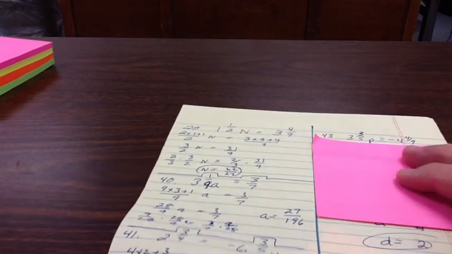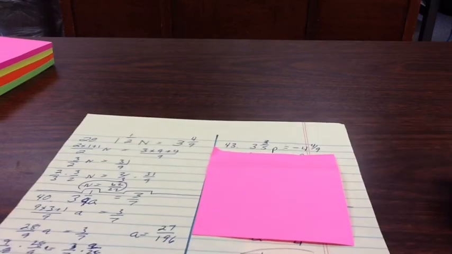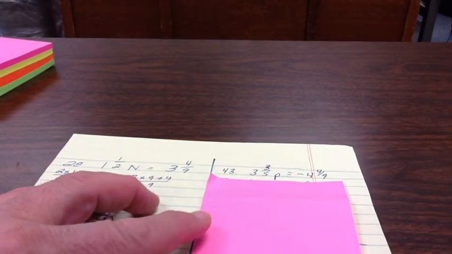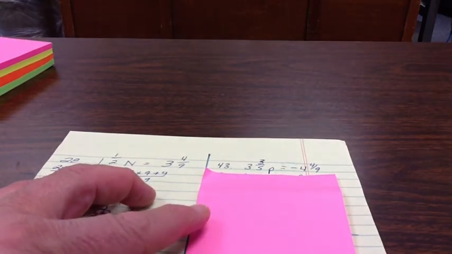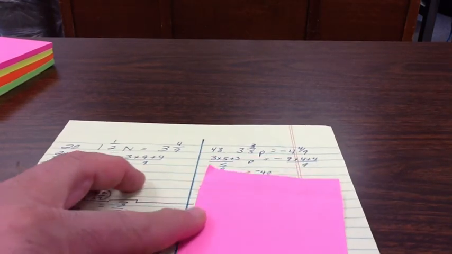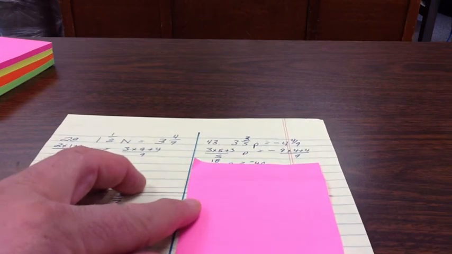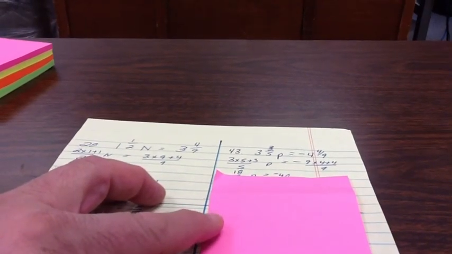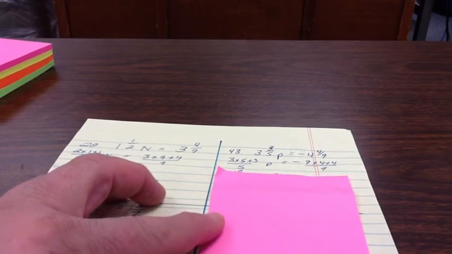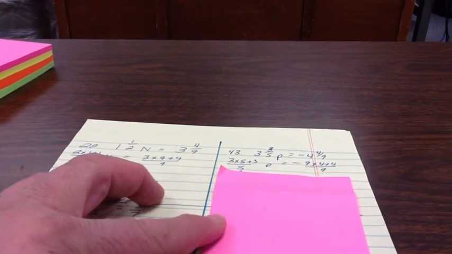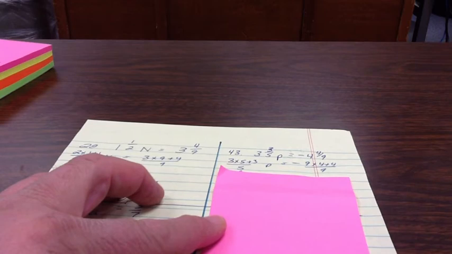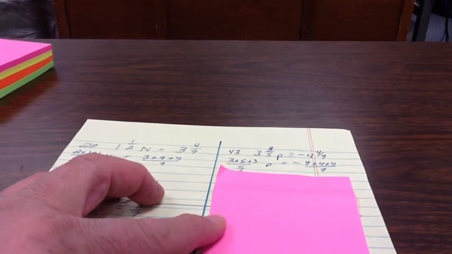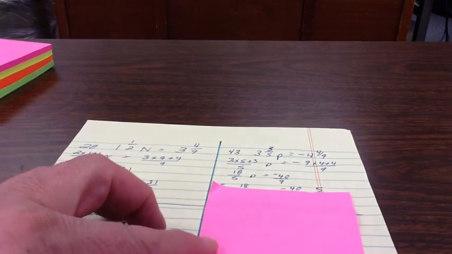The last couple we've got are number 43 up here, and that is 3 3/5 p equals minus 4 4/9. Okay, the first thing again, convert both of the mixed numbers to improper fractions. 5 times 3 plus 3 over 5 on the left side with the p, and 9 times 4 plus 4 over 9 on the right side.